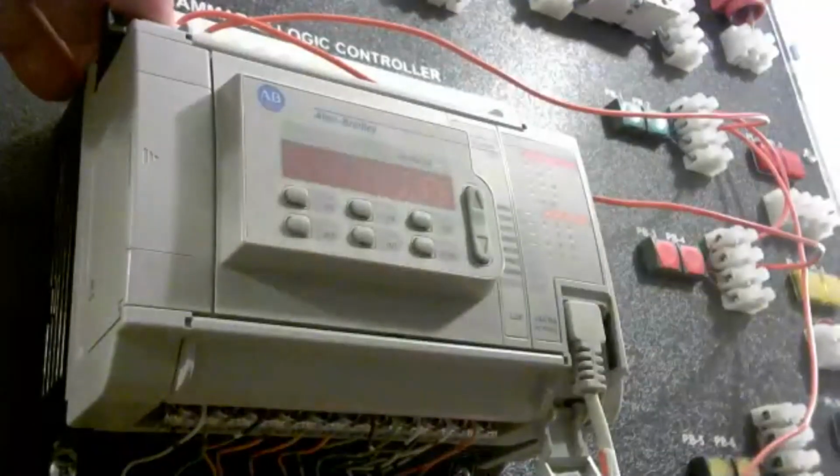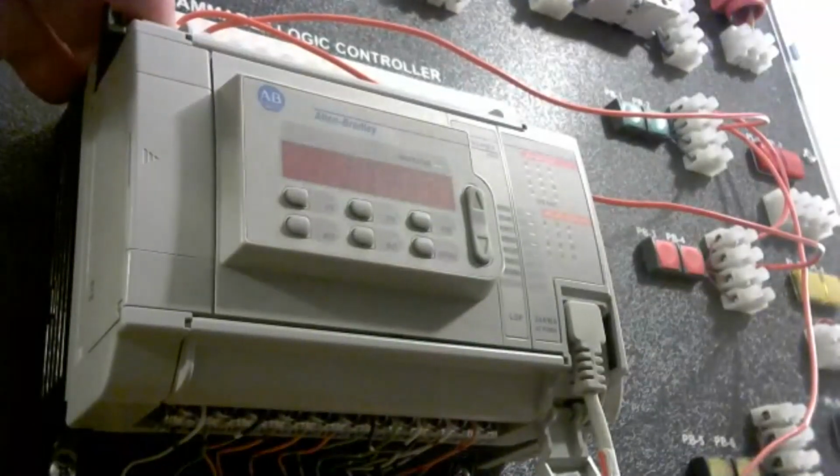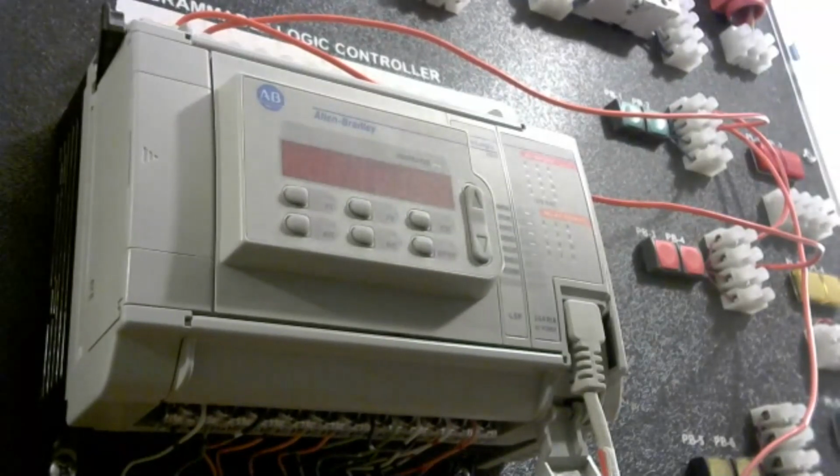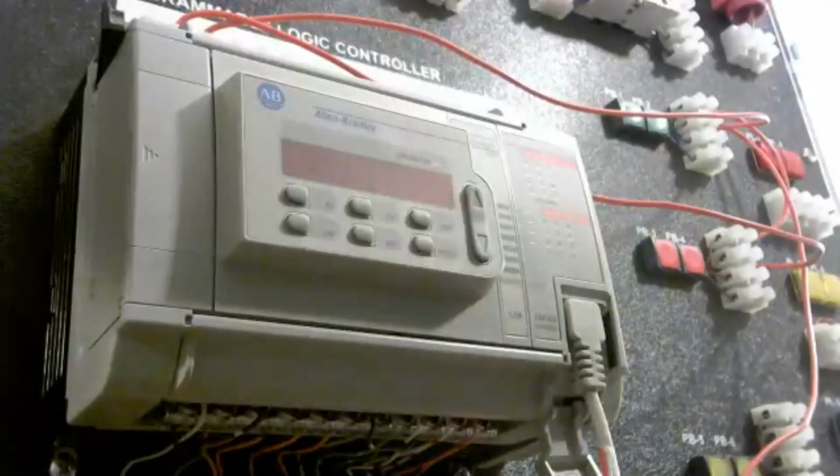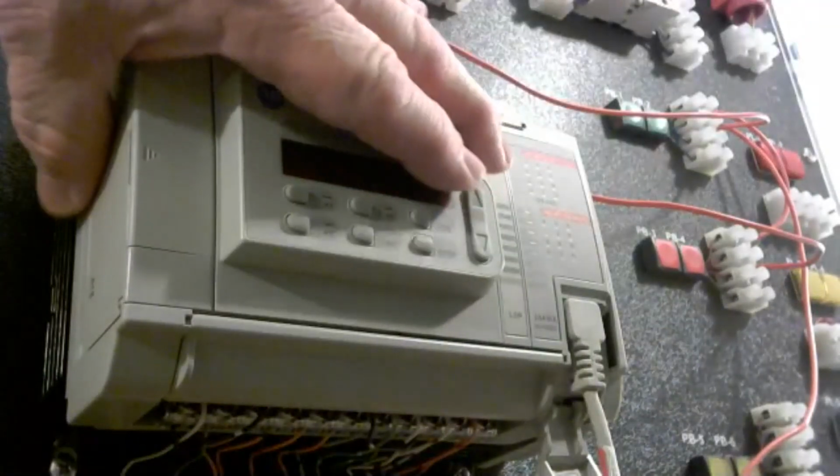Now, real carefully here. I'm taking my thumbs, I'm going to put one hand here, and slide back.